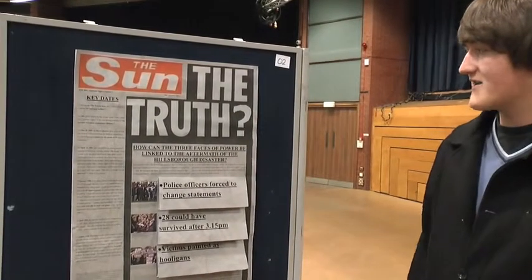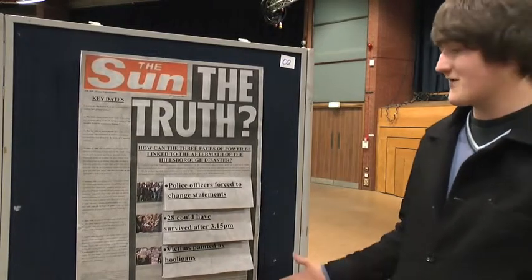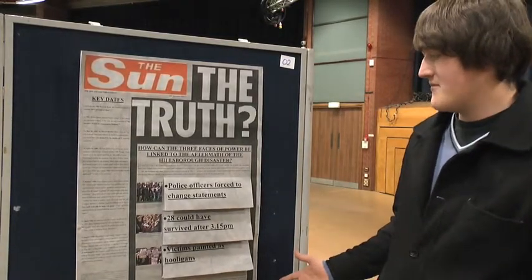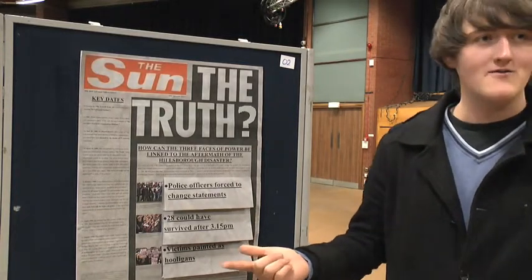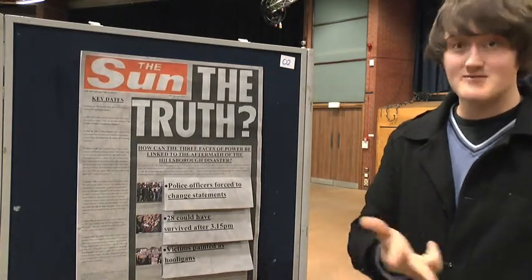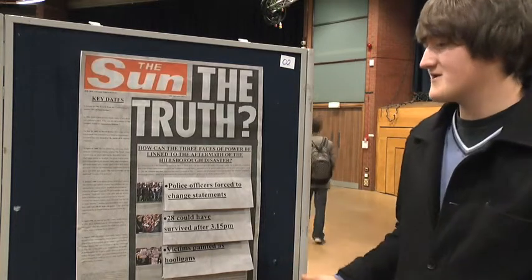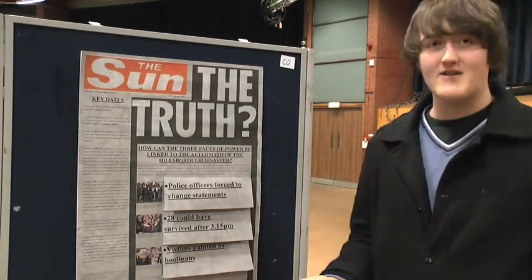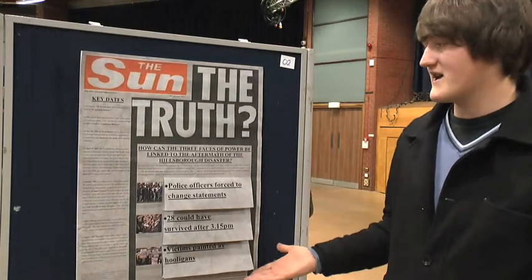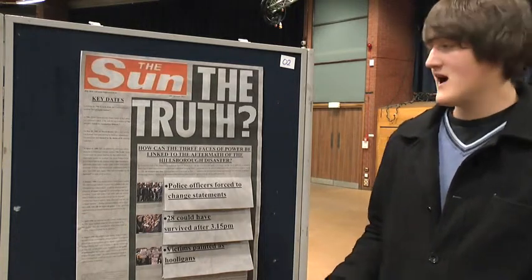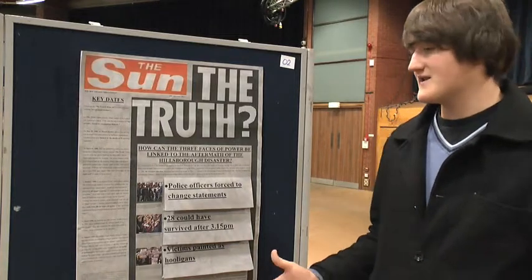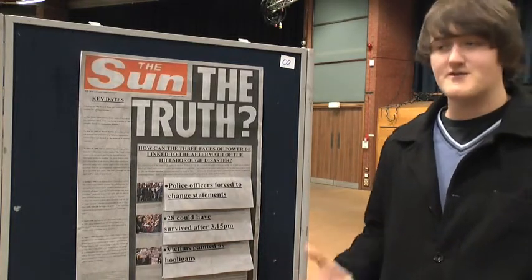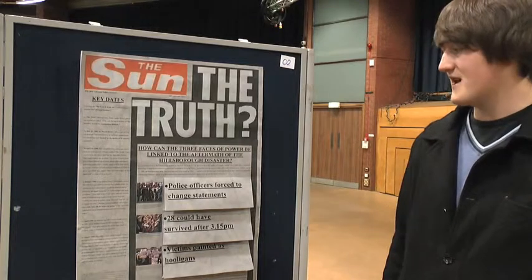It's just about how the Hillsborough disaster relates to the three phases of power: agenda setting, preference shaping, and the other one. What's the other one? Decision making. We just thought it was very interesting that it was topical at the time, and we could relate it to the police cover-up and how their decision making to change their stories affected people's perceptions of the disaster itself.